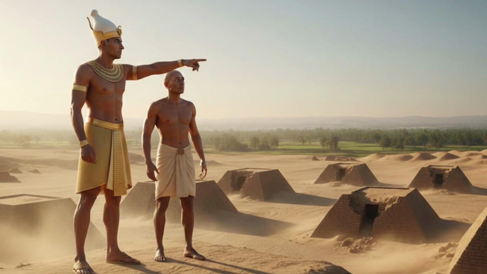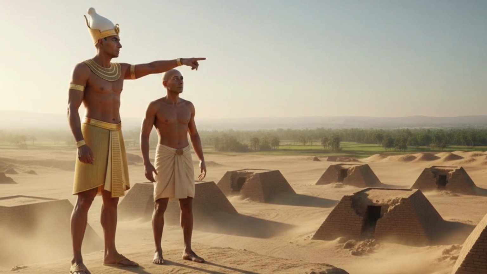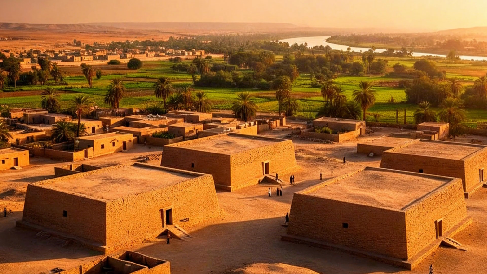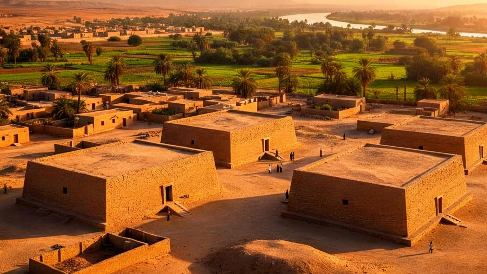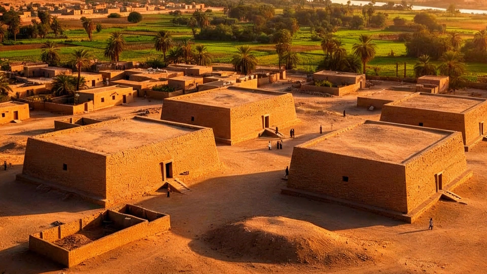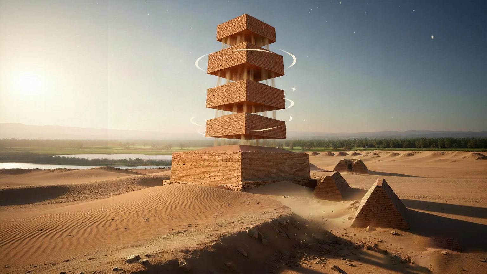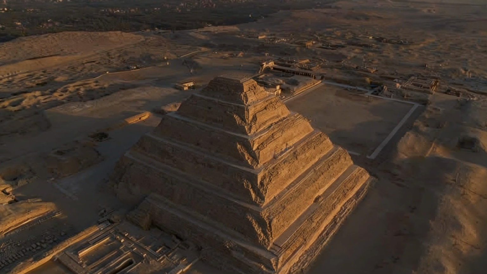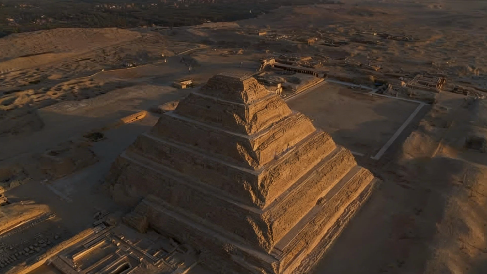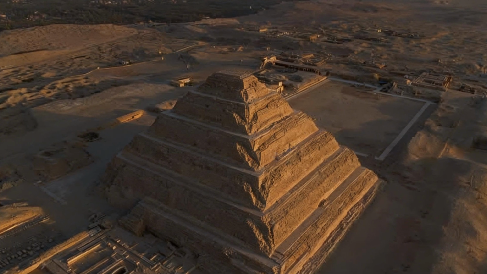They were the result of many experiments and mistakes. A pharaoh named Djoser decided one mastaba was not impressive enough. His genius architect, Imhotep, had a bold idea. What if I stuck several mastabas on top of each other? This created the step pyramid, the first large stone building in human history.